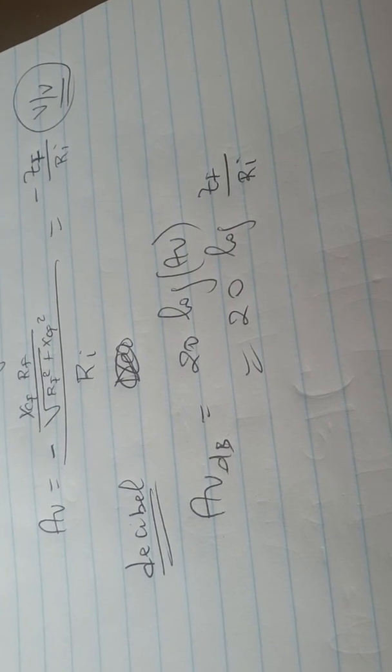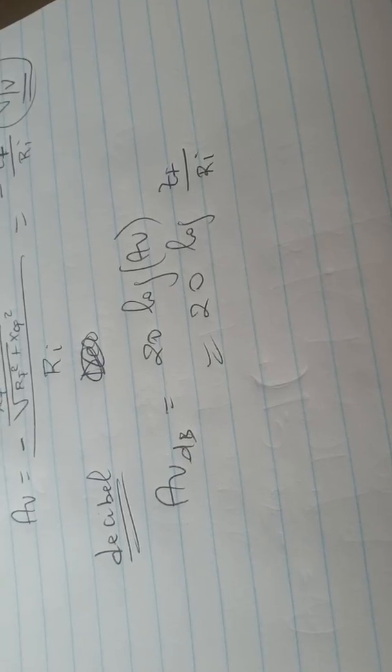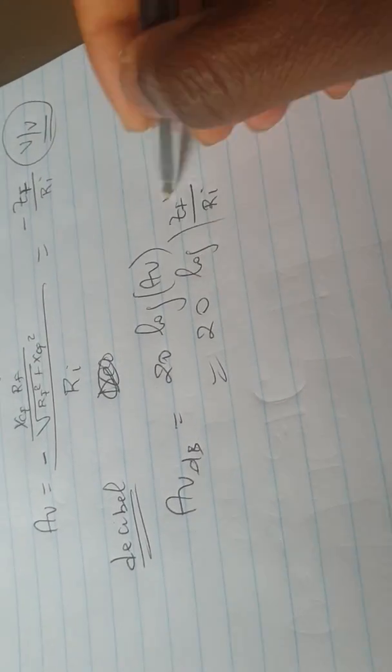Where did the minus go? You recall that the logarithm of a negative number does not exist. So we look at the gain. We are actually looking at the magnitude of a gain instead of the actual gain itself with its sign. Okay, that's more or less it.